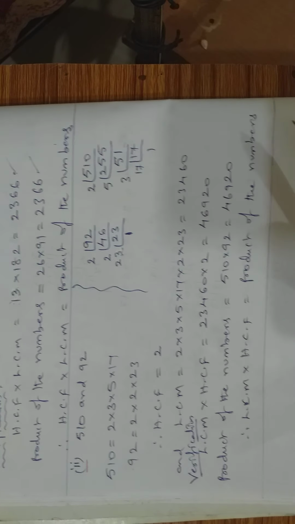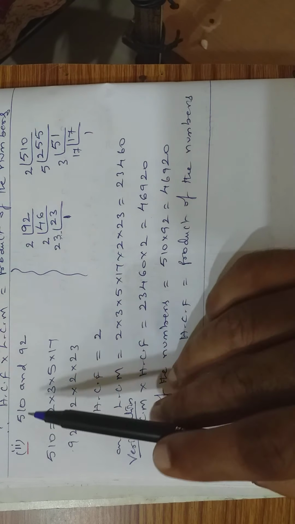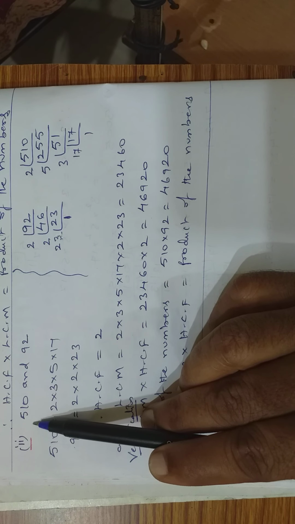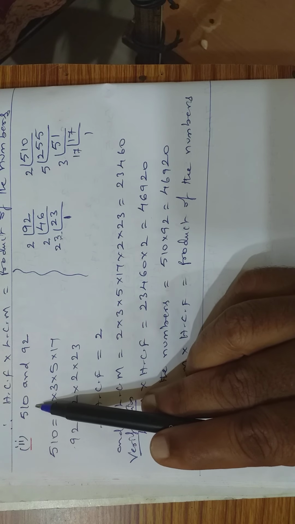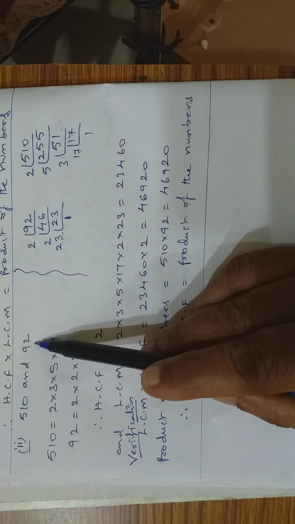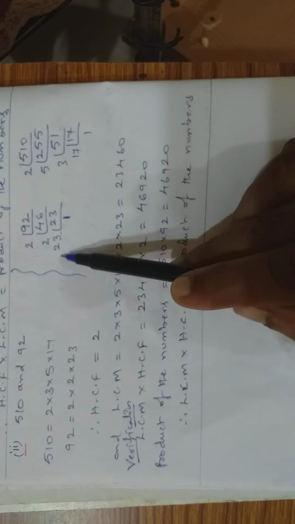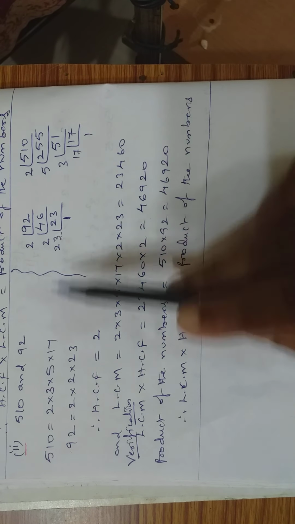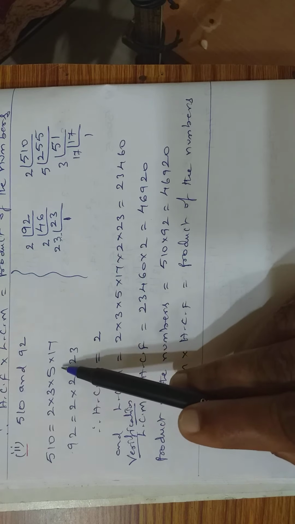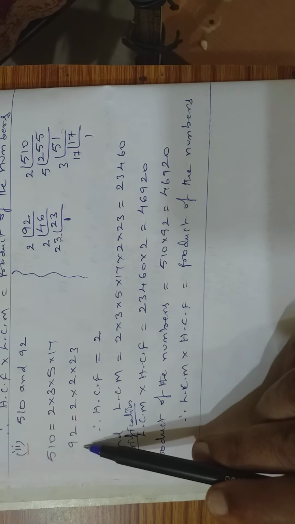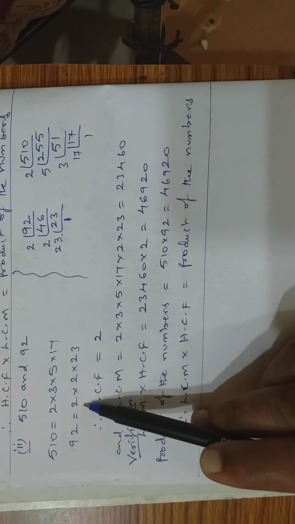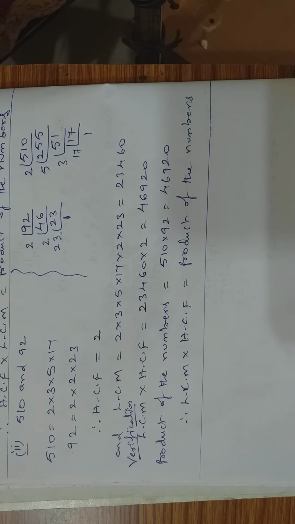Now look at the second problem. We need to find the HCF and LCM of these two numbers, 510 and 92. By using prime factorization in the rough work, we get 510 is equal to 2 into 3 into 5 into 17 and 92 can be written as 2 into 2 into 23.